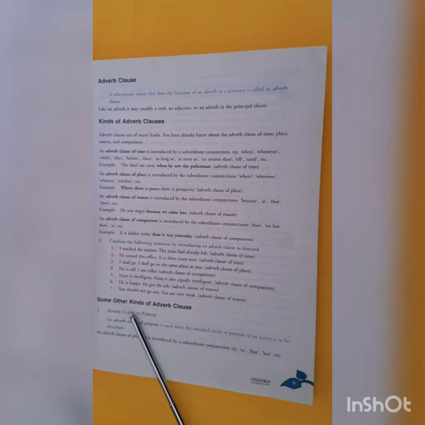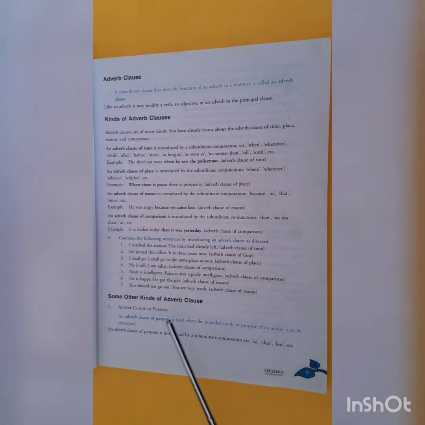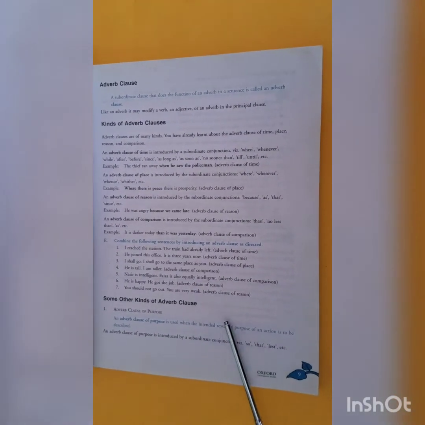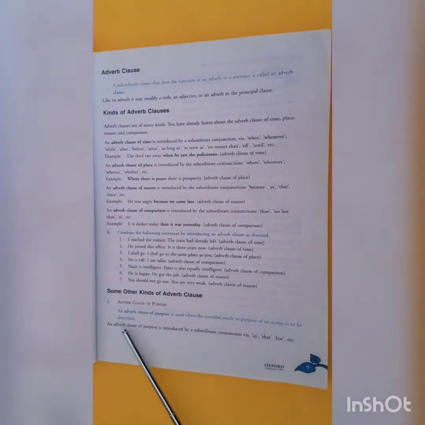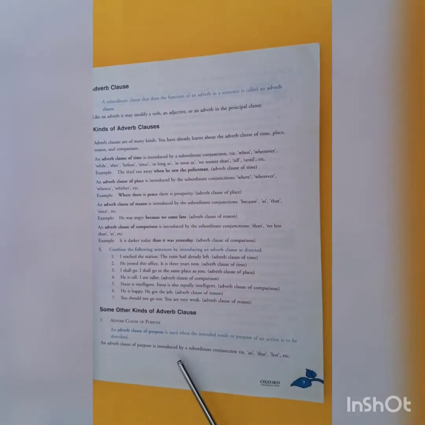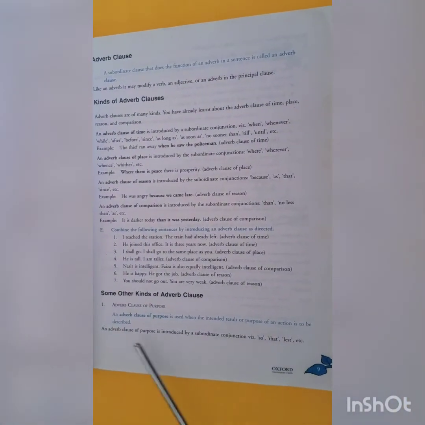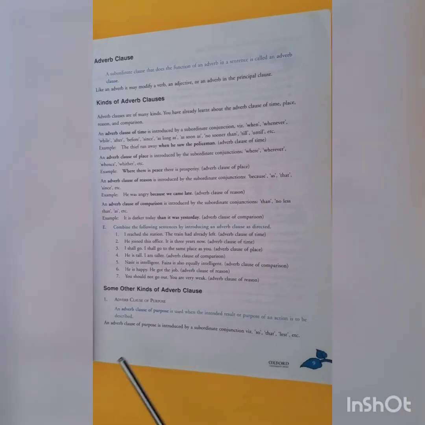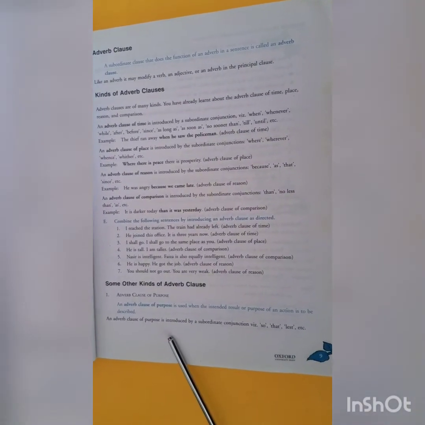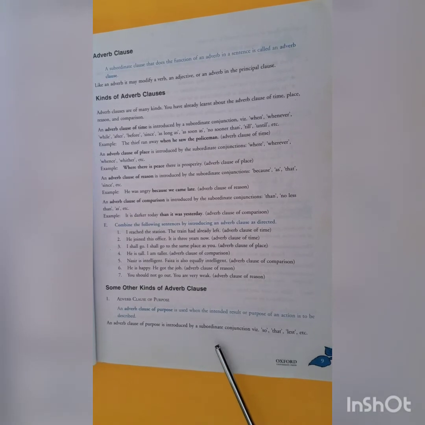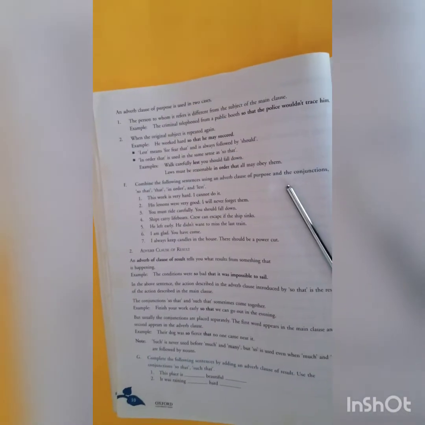Now, there are other kinds of adverb clause too, such as clause of purpose. An adverb clause of purpose is used when the intended result or purpose of an action is to be described. An adverb clause of purpose is introduced by subordinate conjunctions such as so that, lest.